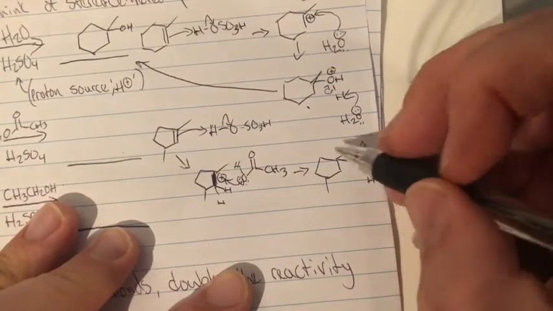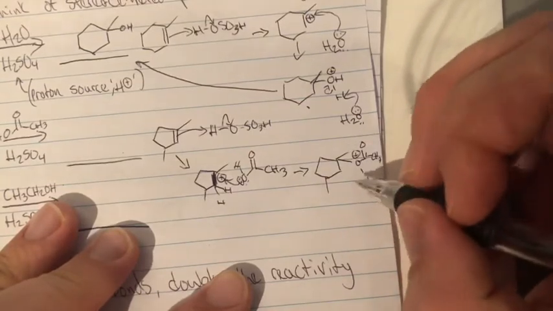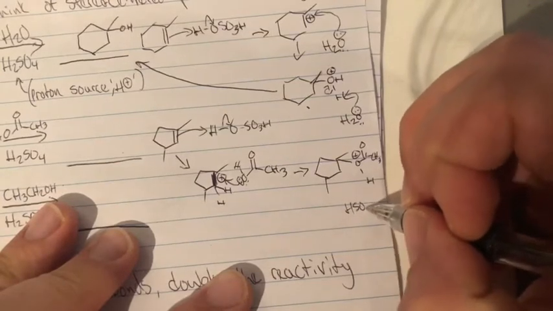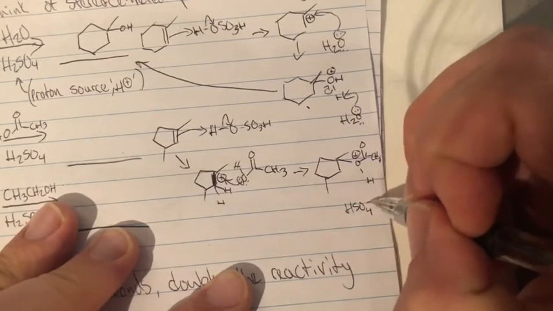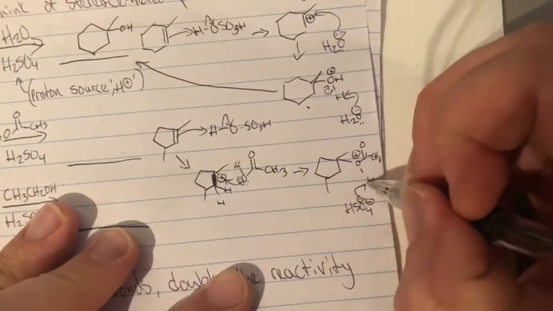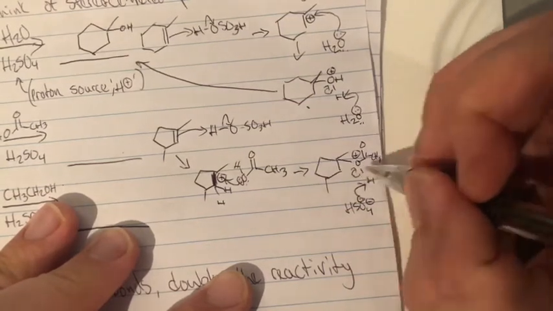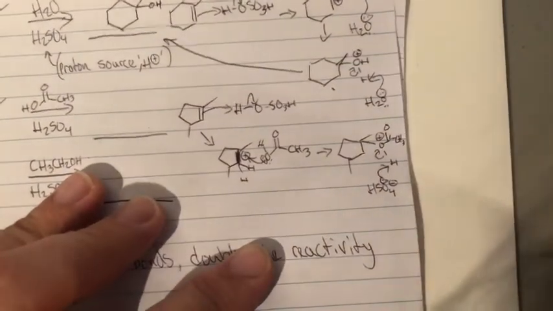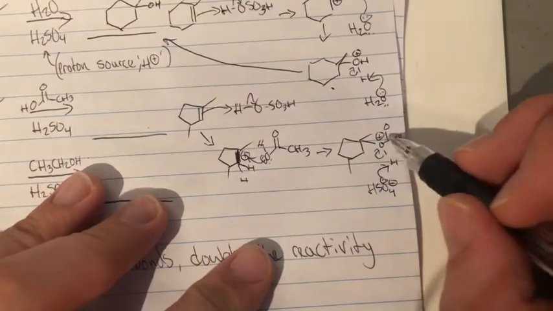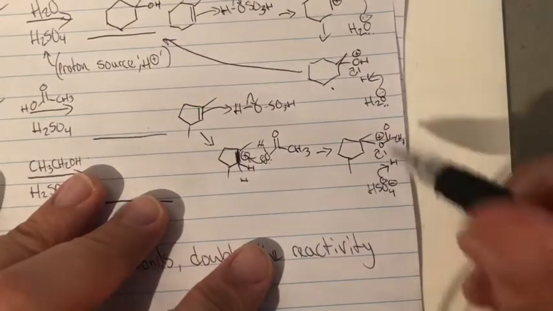So the conjugate base of H2SO4 is just going to pick that hydrogen up. This is going to be way too acidic. Take it back, and then you're going to have an ester formation right there about that junction.